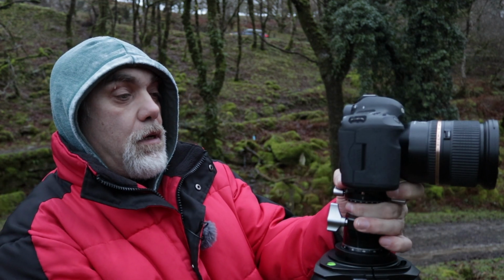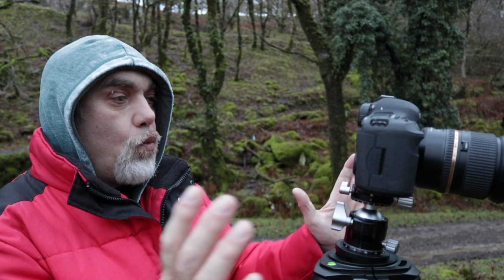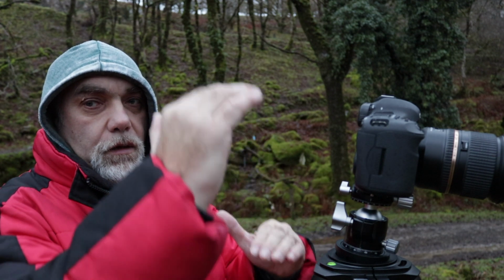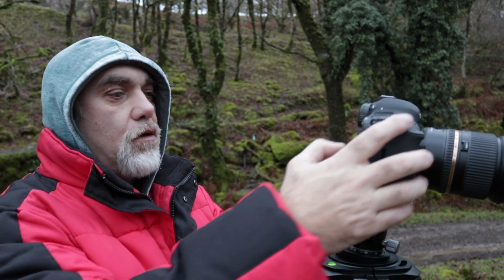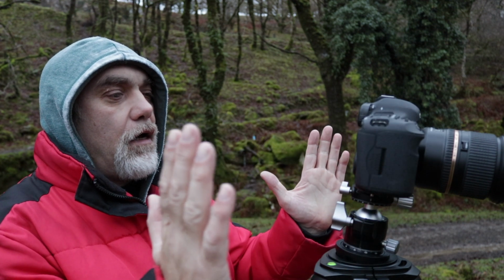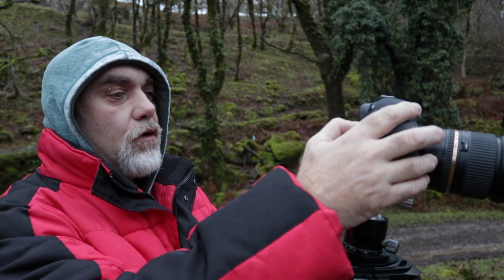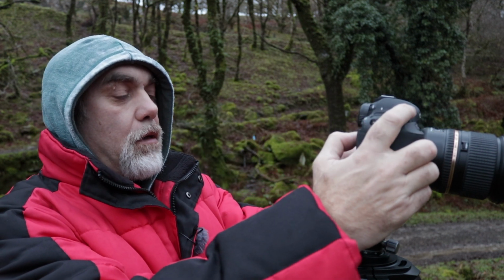And this time, instead of going long to include more of the tree, I'll go wide, because obviously as you go wide it brings it up from that way as well. Now, if I can do that, I'll have to crop quite a bit in from the sides, but I won't have to crop off so much from the top.